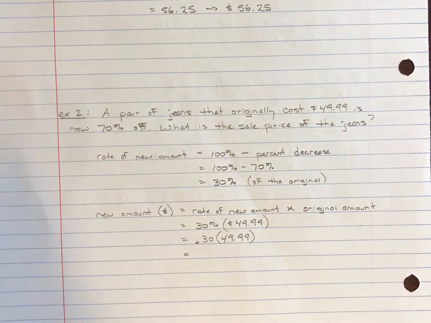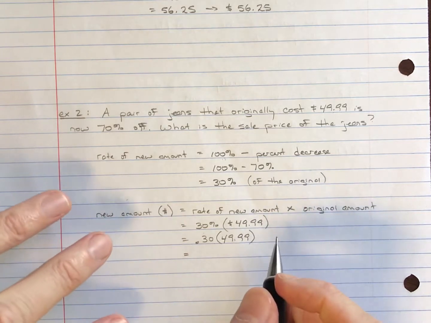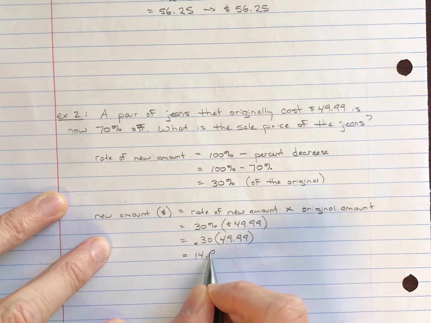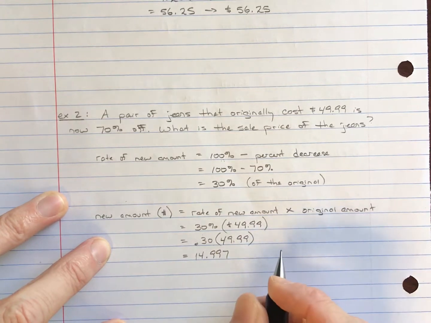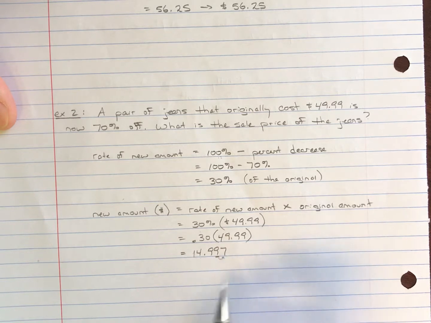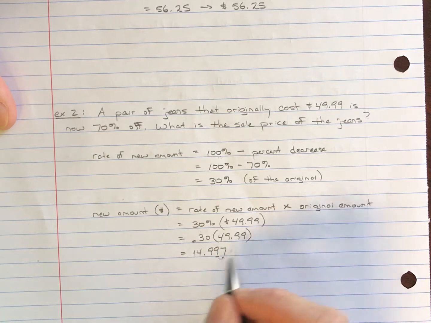Let's see what this comes up to. Again, I'll pull up my calculator and do the math here. So 0.30 times $49.99, and I come up with 14.997. Well, this is money, so we know we need to round to the nearest cent or the nearest hundredth of a dollar. So I'm going to look to the right. The 7 pushes the 9 to a 10, which pushes this 9 to a 10, which pushes this to 15.